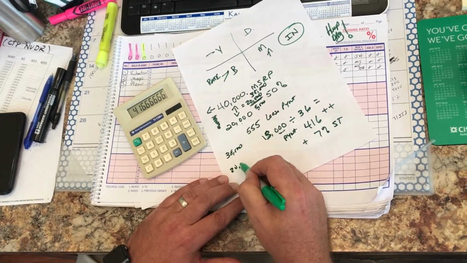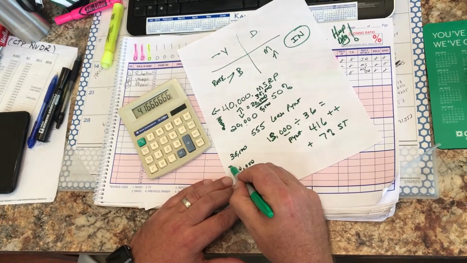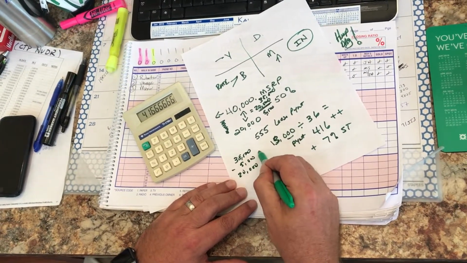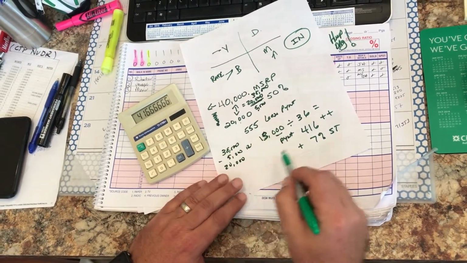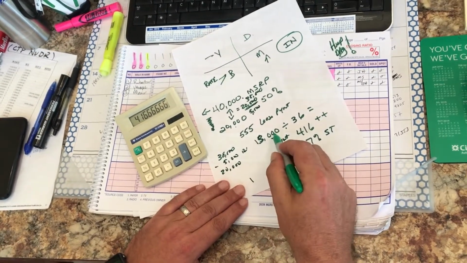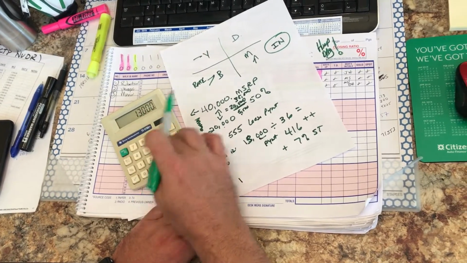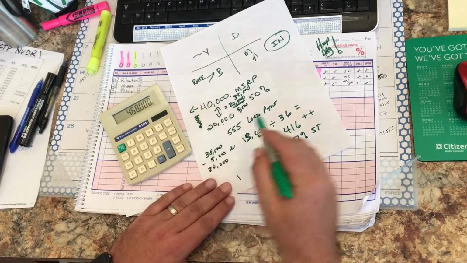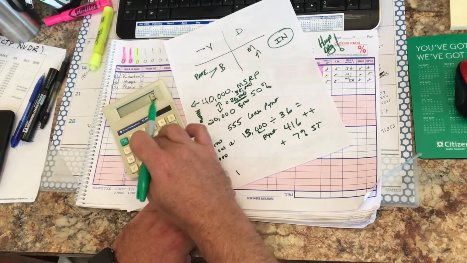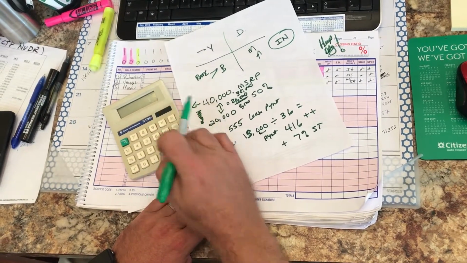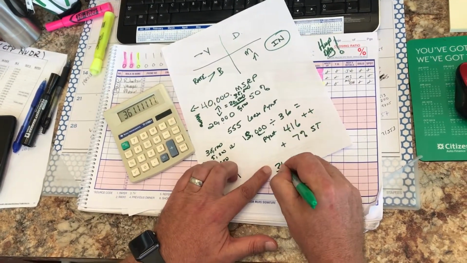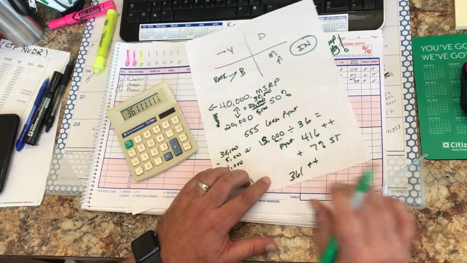The residual is always the same at 20, but you've got 5,000 of rebate. So now you're only looking at 13,000 for the cost of the lease. 13,000 divided by 36. Now you're down to $361 plus.